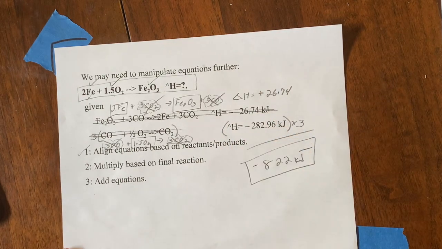You should now go on ahead and do your practice sheet for Hess's Law. These are fun, they're like puzzles to fill out, and certainly email with any questions.